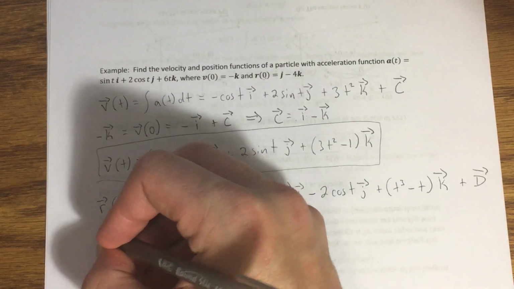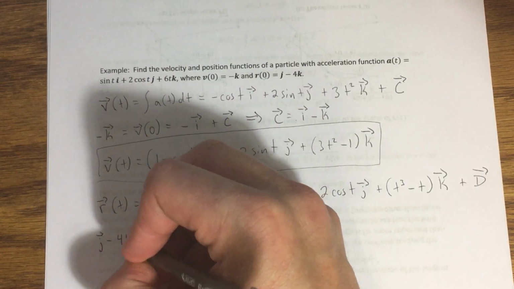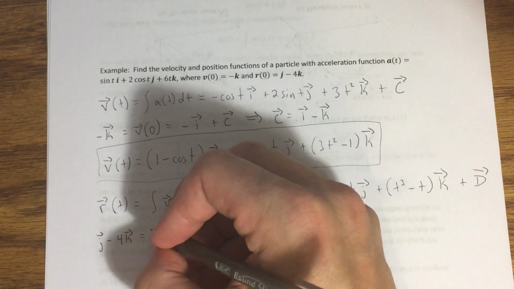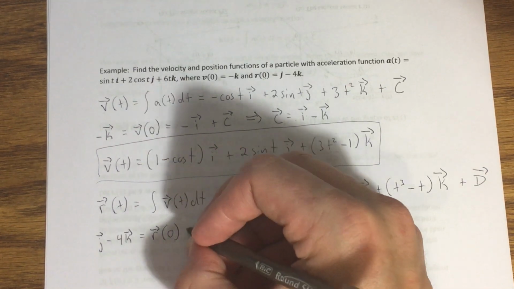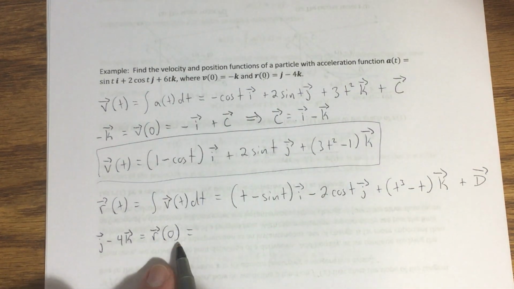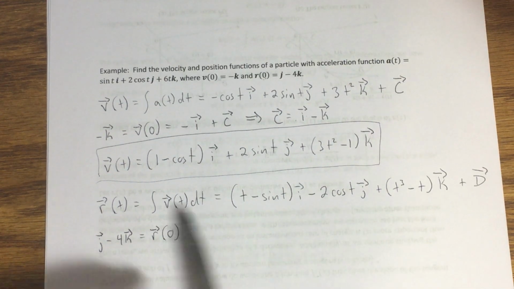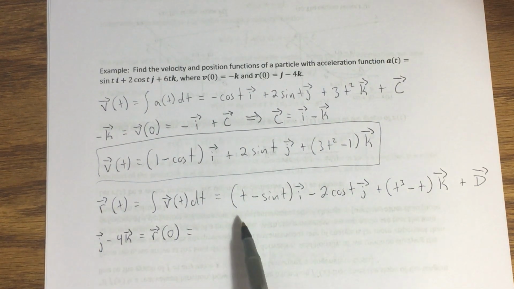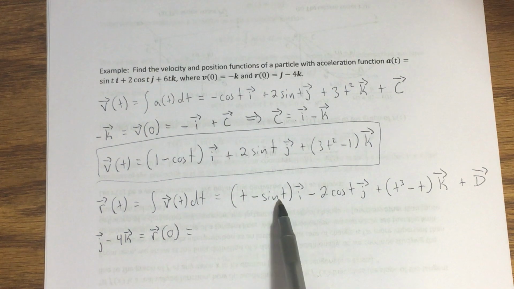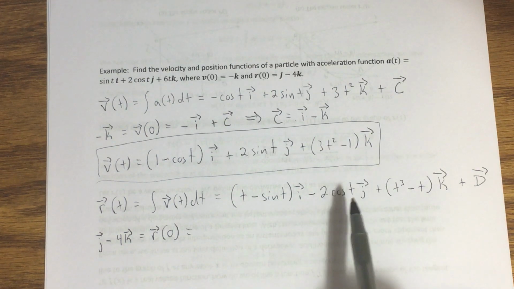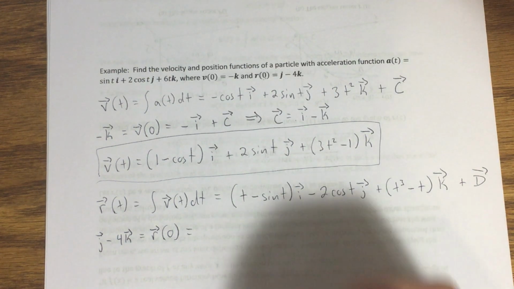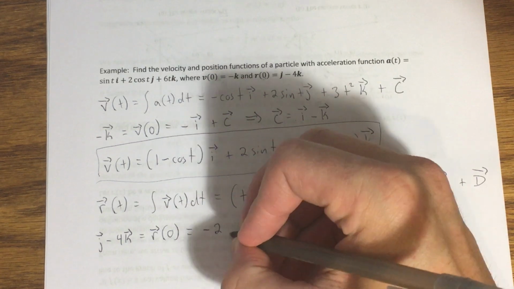So I can say j minus 4k, which we're given, is equal to r of 0. r of 0 I can find explicitly by plugging 0 into what we just found for our r of t function. What would that be here? That would be 0i, so I'm not going to write that. Negative 2 times 1 would be negative 2, negative 2j.